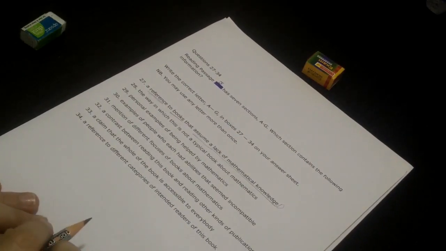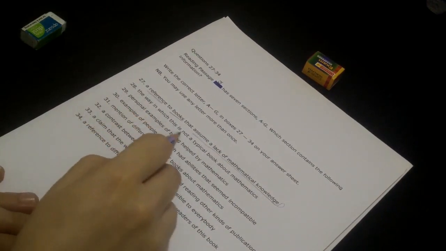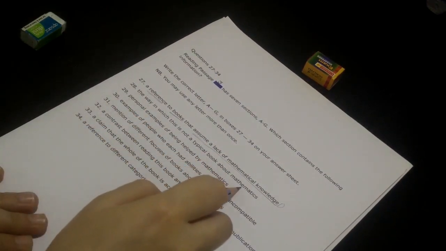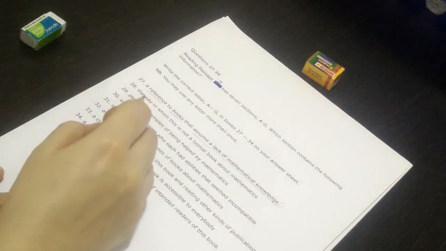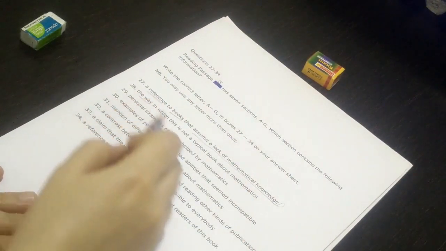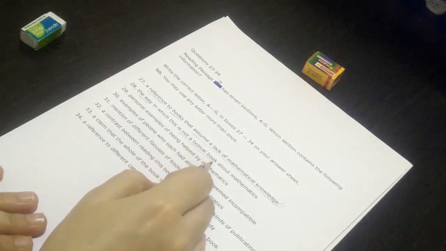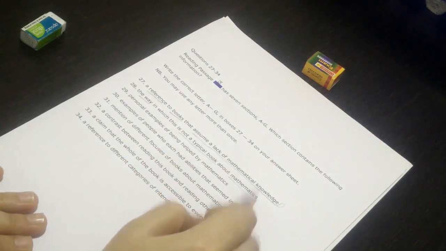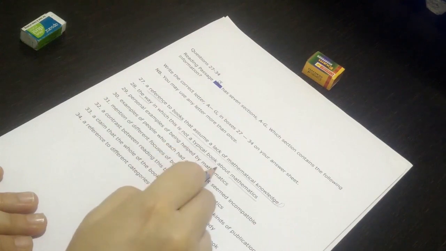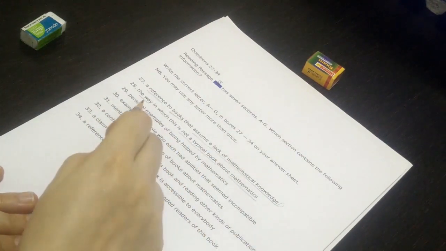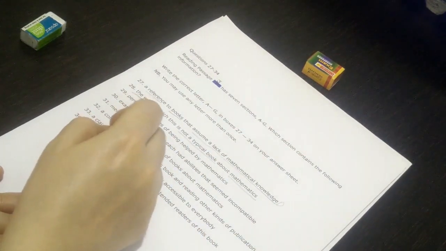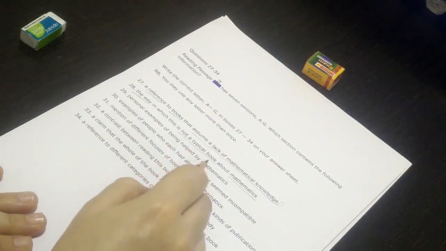Now our next question is: the way in which this is not a typical book about mathematics. Firstly, let's look for the keywords in this question. Way, not a typical book, mathematics. So we will look for these keywords in the passage. Let's move on to the sections.